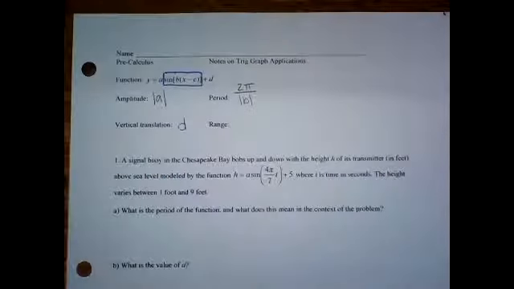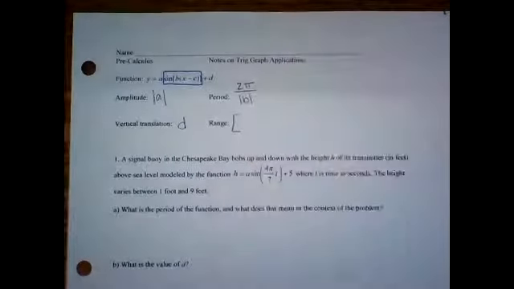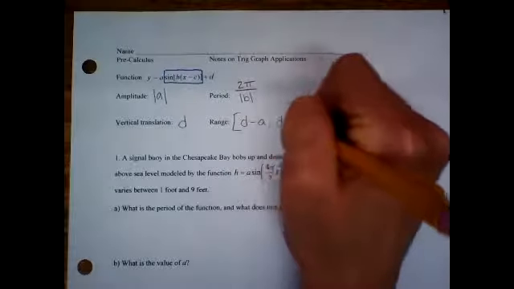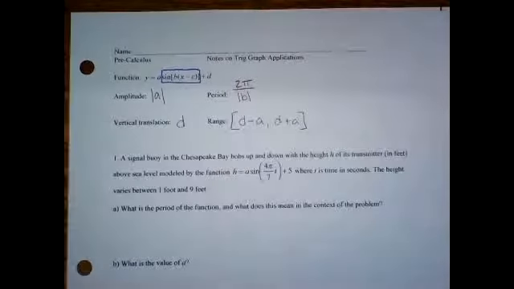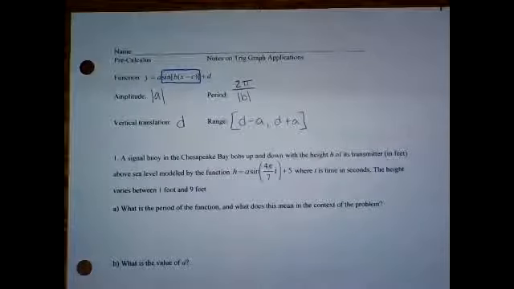Your vertical translation is D, that's how much you moved up or down. And then the range. D is the center, and then you went down A and up A. So it is going to be D minus A, comma, D plus A. So you find that center, and I usually just dot it in because it helps if you have a visual, like just draw it, and then you just add or subtract whatever the amplitude was.